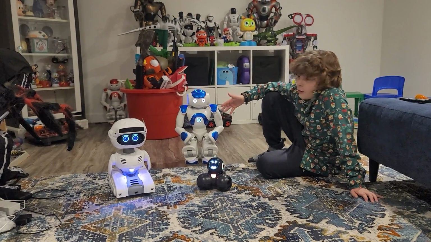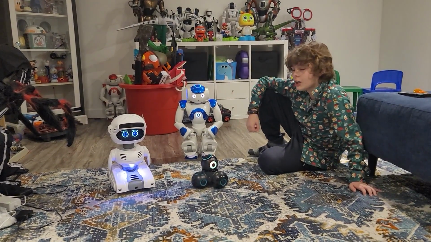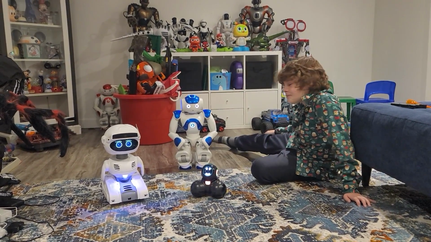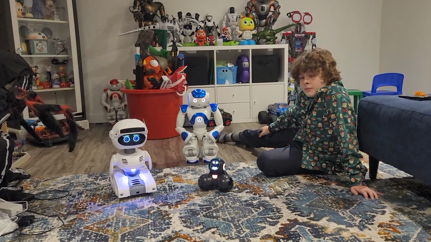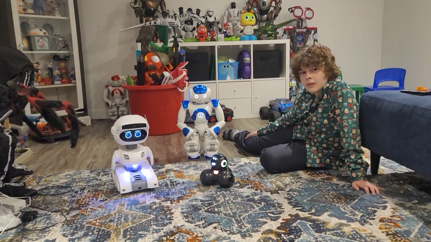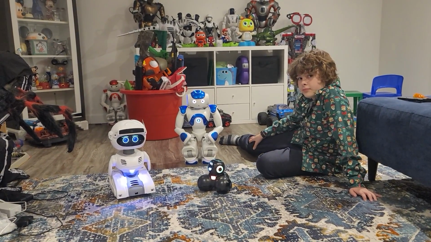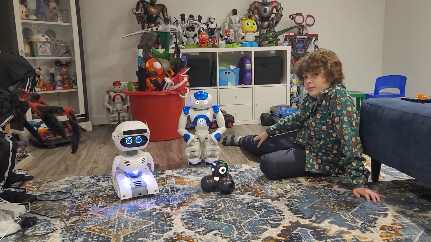And I like that he can actually walk. That's right. And you can hold his hand and he'll walk with you, follow you. And Misty has a follow me too, so you don't have to hold Misty's hand. No. Misty just uses its sensors and it picks you up wherever you are and it'll follow you, which is really, really cool.